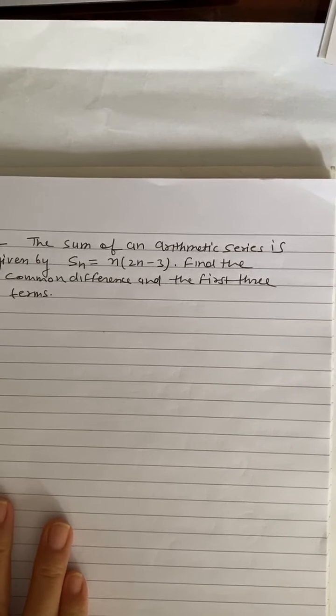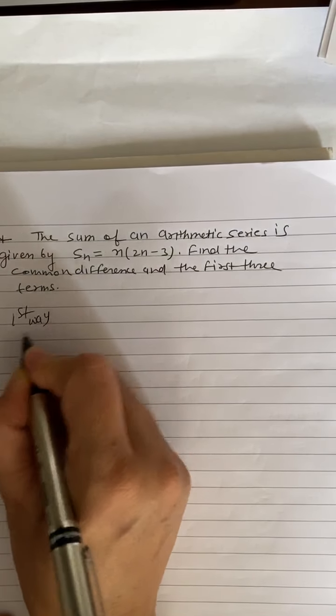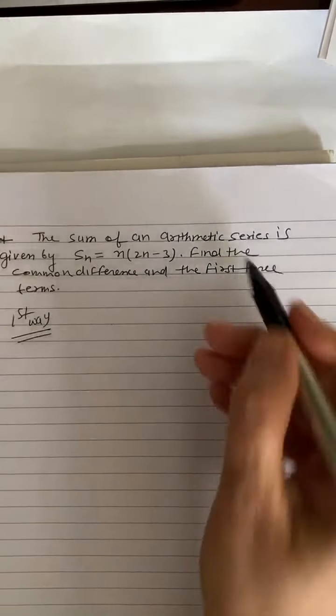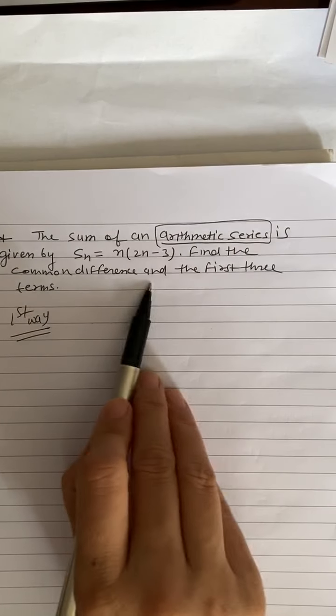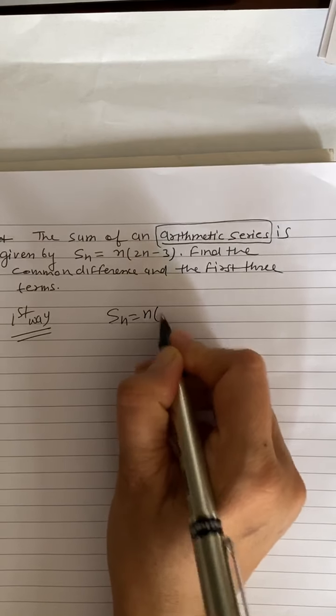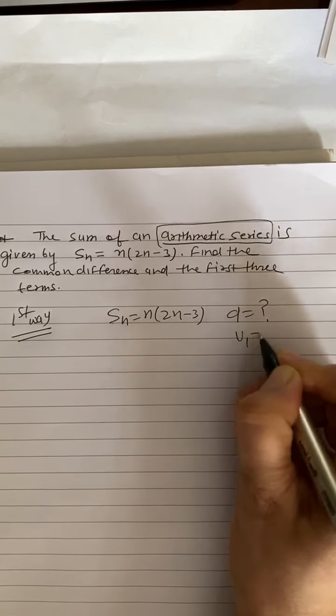The last one here is, I'm going to do this question in 2 different ways. So my first way is, the sum of an arithmetic series is given by Sn is n into 2n minus 3. Again, it's an arithmetic series. Find the common difference and the first 3 terms. So what is given is Sn is n into 2n minus 3. And you have to find the common difference and U1.